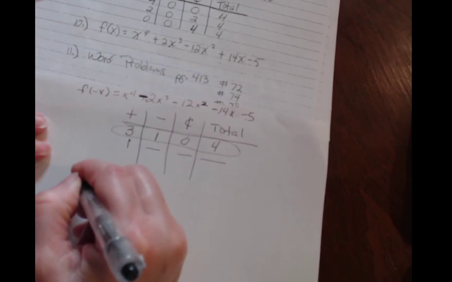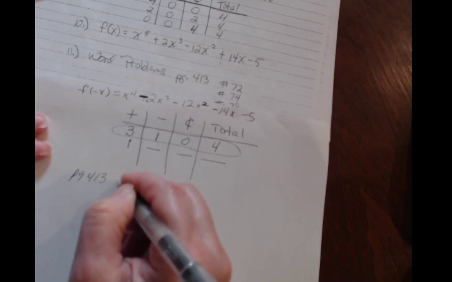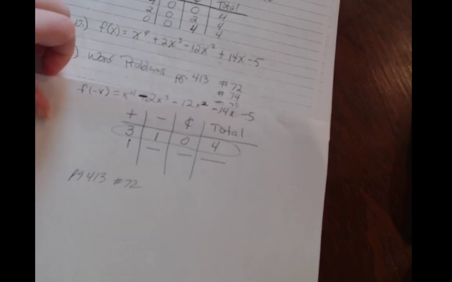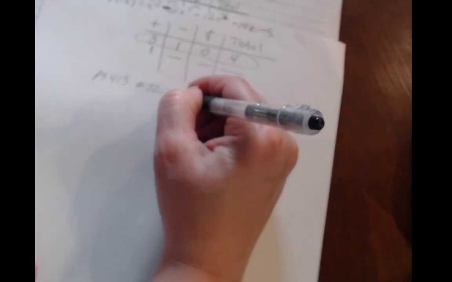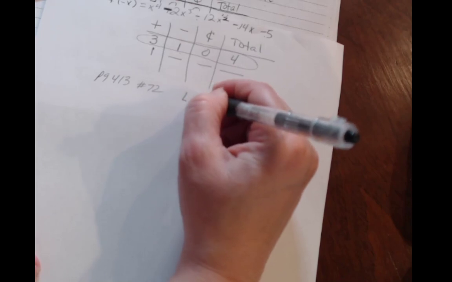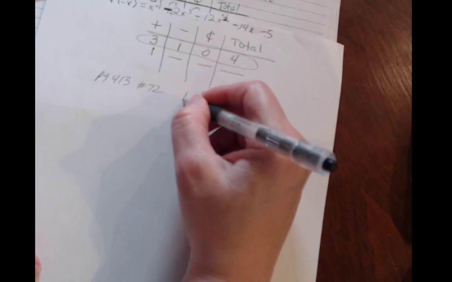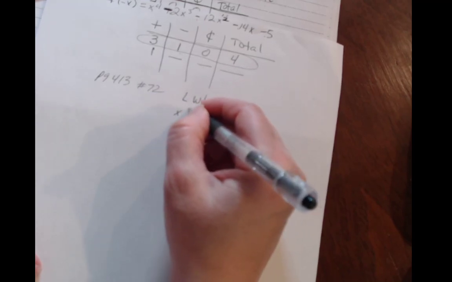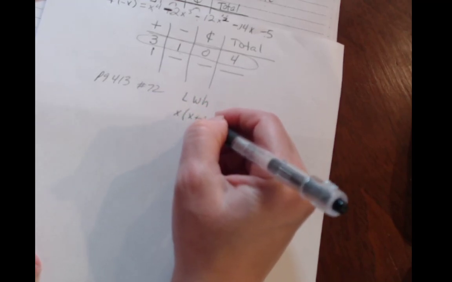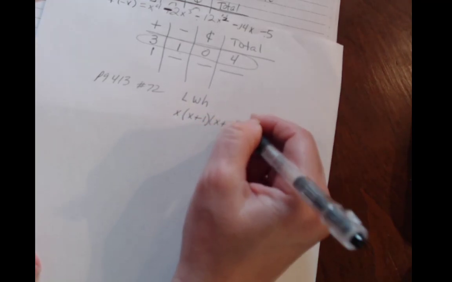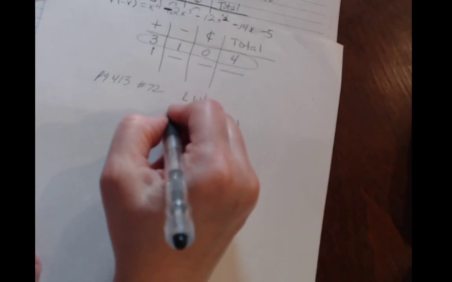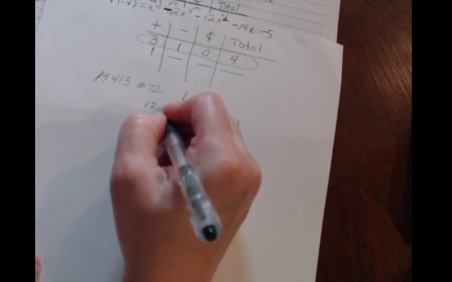So, page 413, number 72. Length, width, and height are consecutive whole numbers. That means if this one is x, then one of them is x plus 1 and another is x plus 2. They tell us the volume is 120. So we need to solve this cubic function.